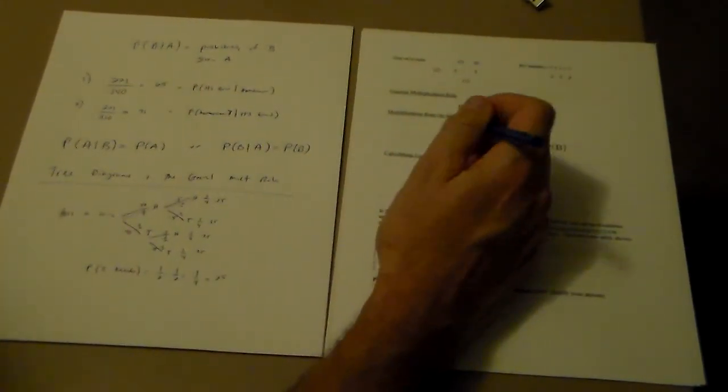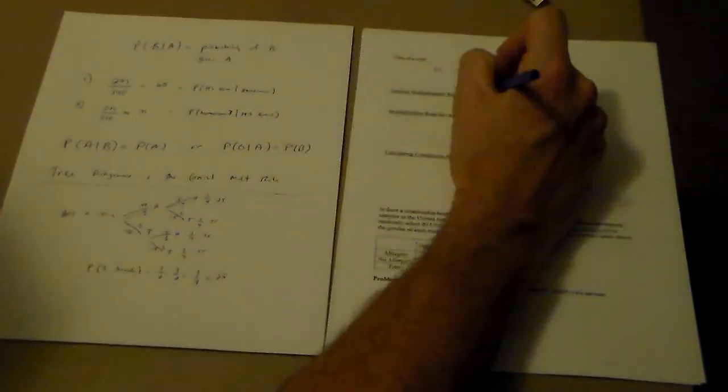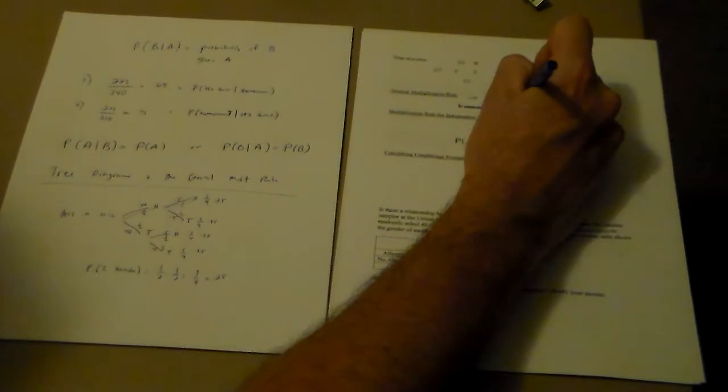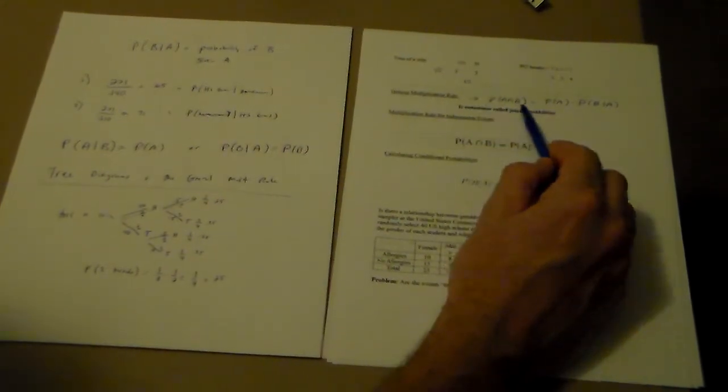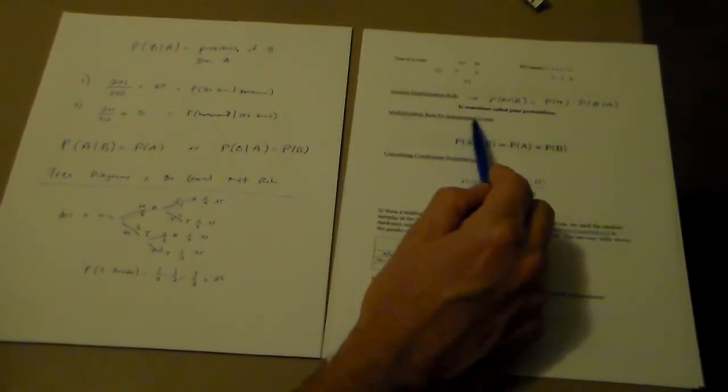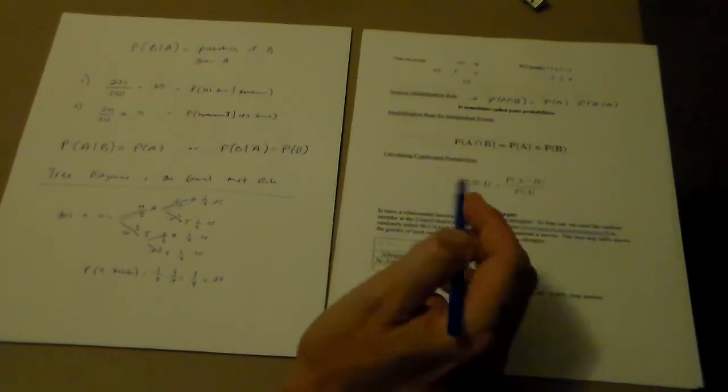So let's look. Now the general multiplication rule, I am missing something here in the notes. I had a gap in the notes and I just erased some stuff. So the general multiplication rule is the probability of A and B is equal to the probability of A times the probability of B given A. That will come into play sometimes when they're not independent, so you have to consider that. If it's independent events, you can just multiply the two together.